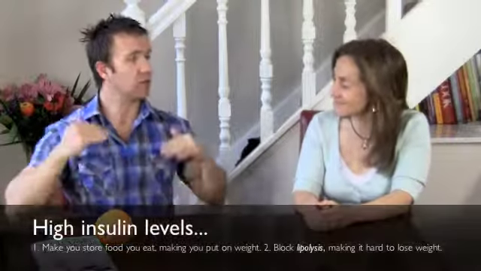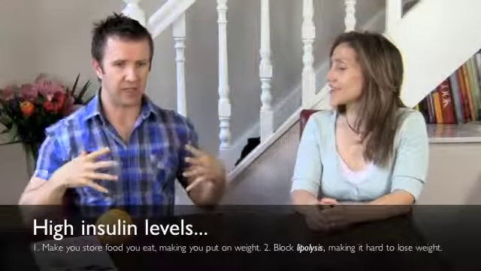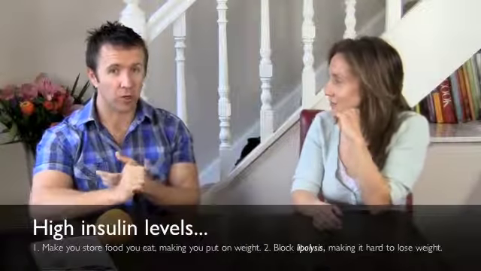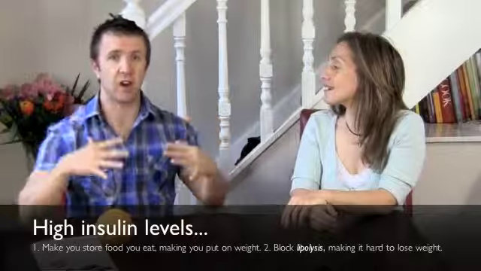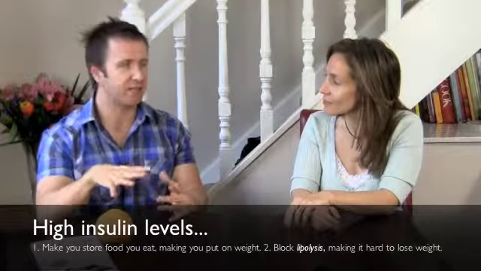Now the problem with that, well, there are two problems. Number one is when your insulin levels are really high, you store everything that you eat, so you put on a lot of weight. Now not only do you put on a lot of weight, but you find it hard to lose weight, because when your insulin levels are high, it blocks a process called lipolysis, which is the breakdown of fat. So high insulin levels make you put on weight and make it hard to lose weight.